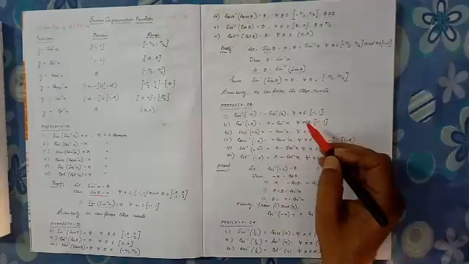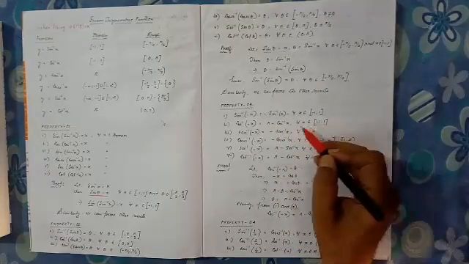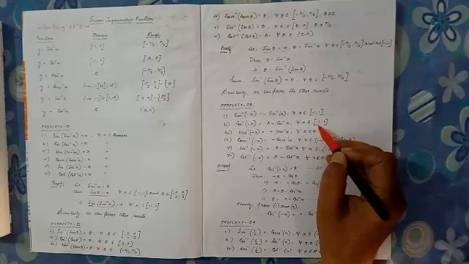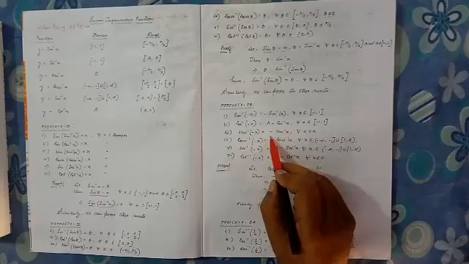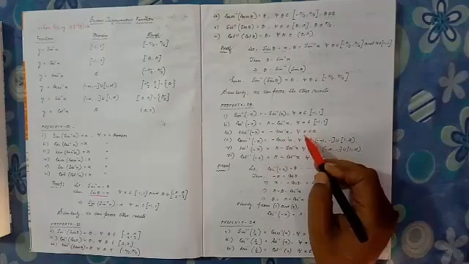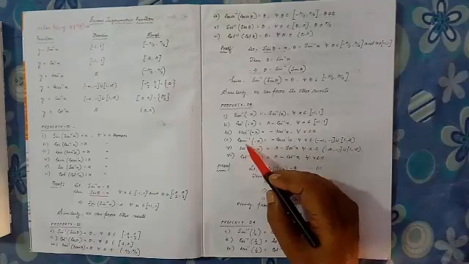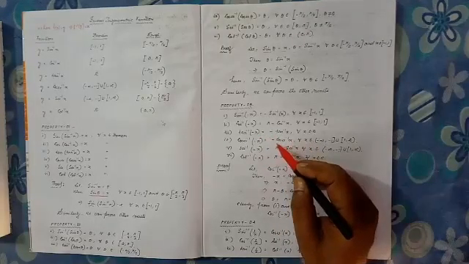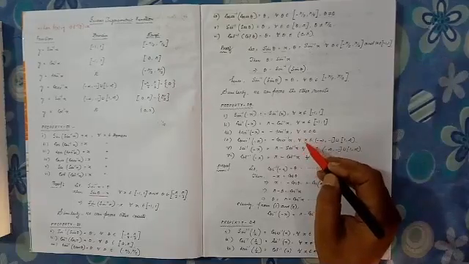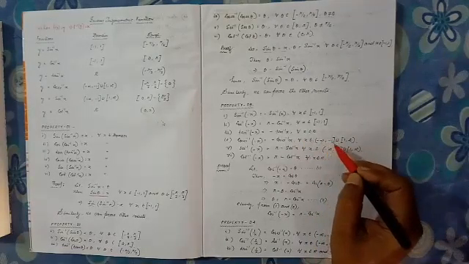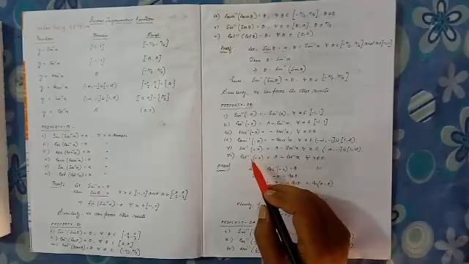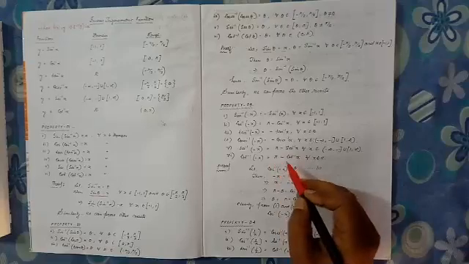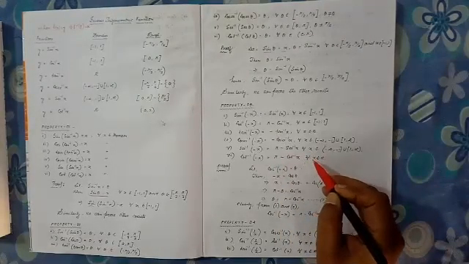Similarly, cos⁻¹(-x) is equal to π - cos⁻¹ x for all x belongs to the closed interval [-1, 1]. tan⁻¹(-x) is equal to -tan⁻¹ x for all x belongs to R, the set of real numbers. cosec⁻¹(-x) is equal to -cosec⁻¹ x for all x belongs to (-∞, -1] union [1, ∞). cot⁻¹(-x) is equal to π - cot⁻¹ x for all x belongs to R.